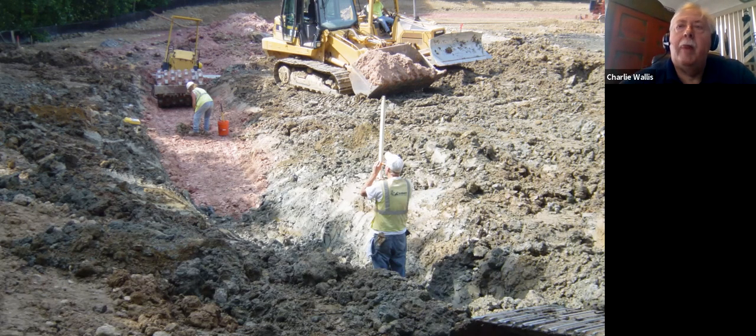Here's a photograph of the cutoff trench being installed. It's been excavated, and they're starting to bring in clay backfill material. There's a sheep's foot roller. It has little feet on it that help to knead the clay, and that's the type of effort that's needed with clay to get the best compaction. And then here's an individual running a compaction test to see that the soil is indeed as dense as it needs to be.